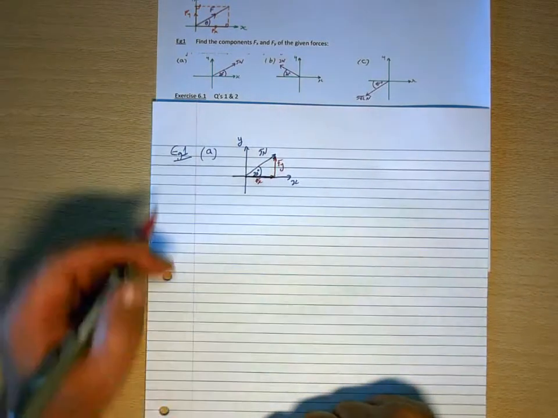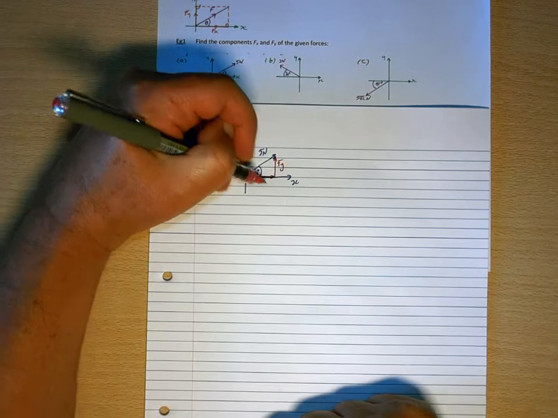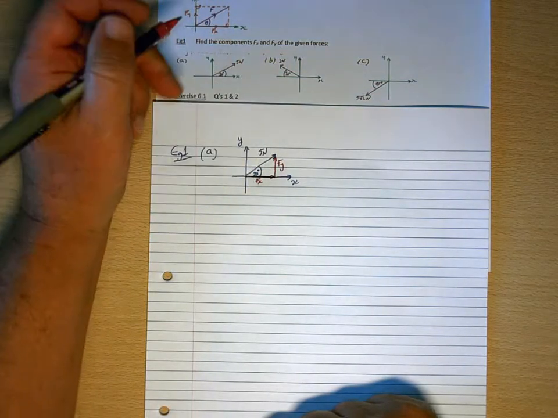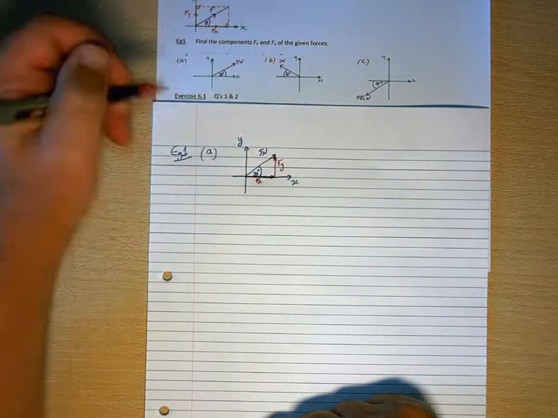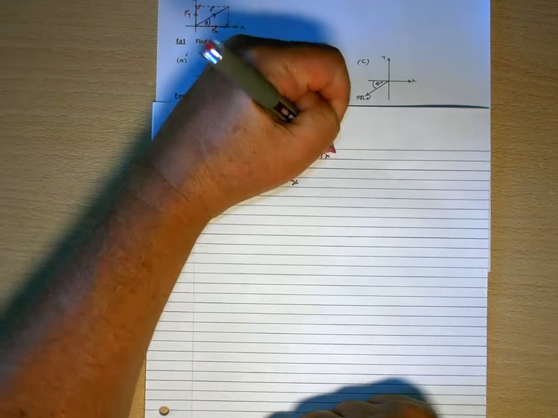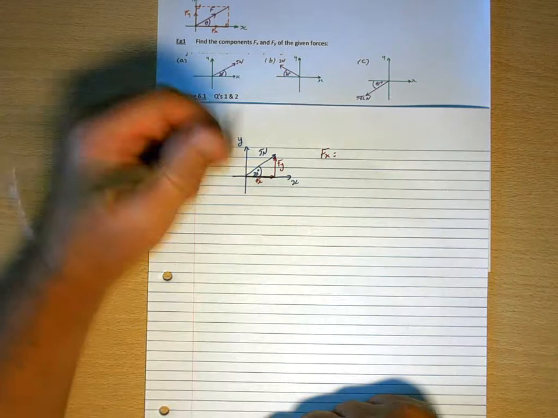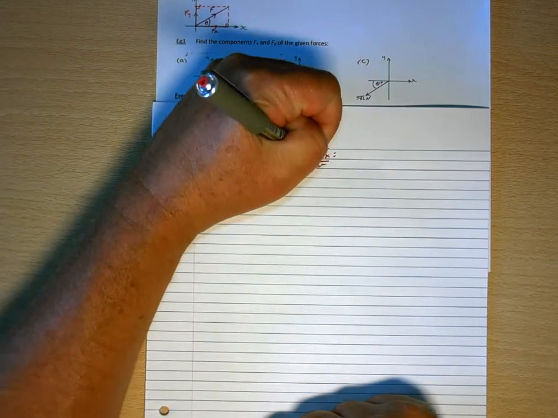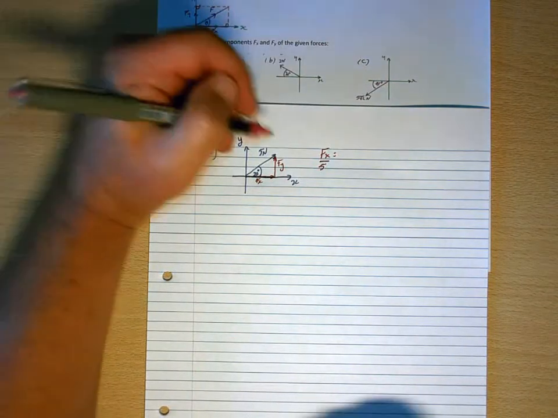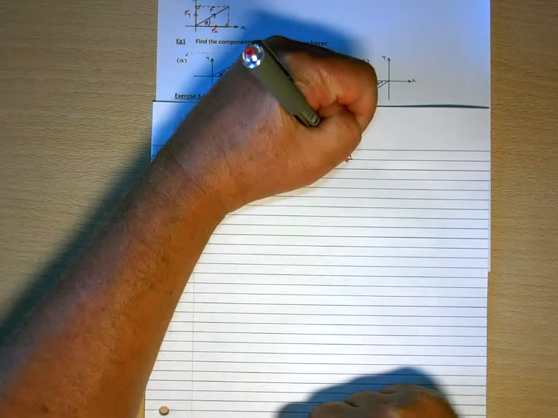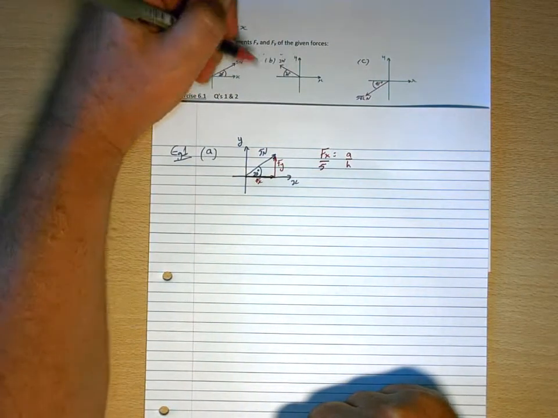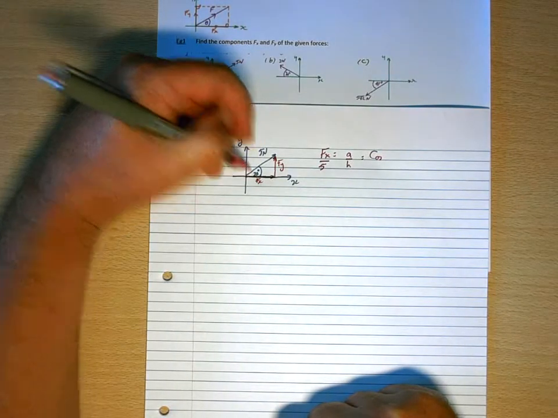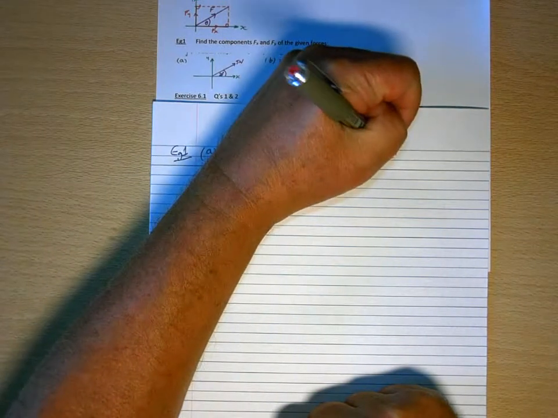So using right angle trig, Fx is the adjacent side, opposite, adjacent, hypotenuse, so Fx over what we know, which is the hypotenuse, 5, is adjacent over hypotenuse, which you should know from your trig relationship is cos of the angle, which is 20 degrees.